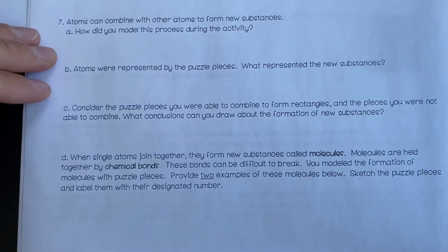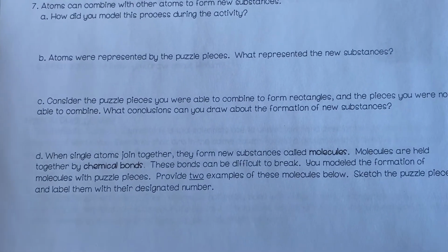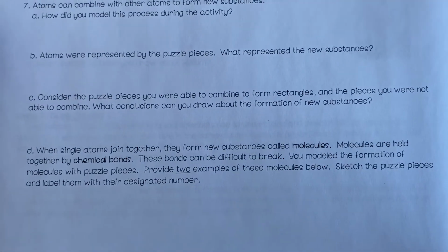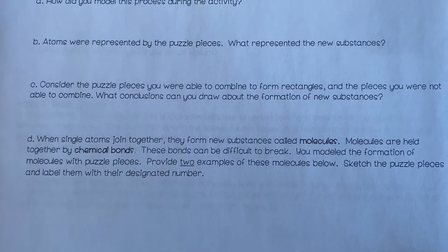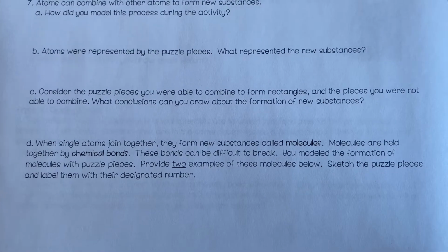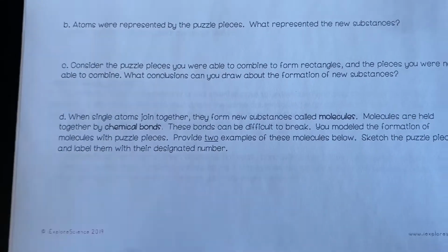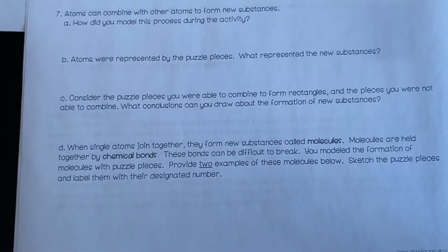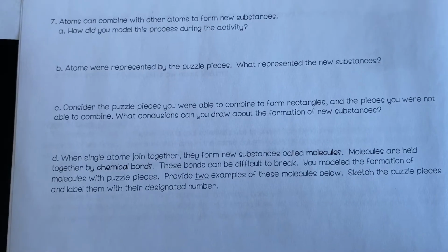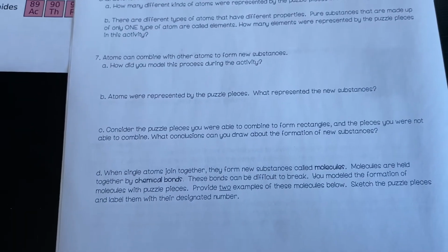How did we model this process? What represented the new substances? It was these rectangles. And this is where we could give them the vocabulary term of molecules, and even the vocabulary term down here of chemical bonds. And you are therefore introducing these vocabulary terms as students are developing their understanding of the actual concepts.